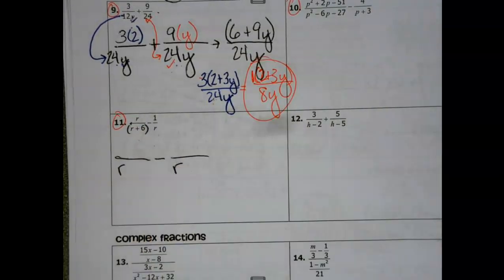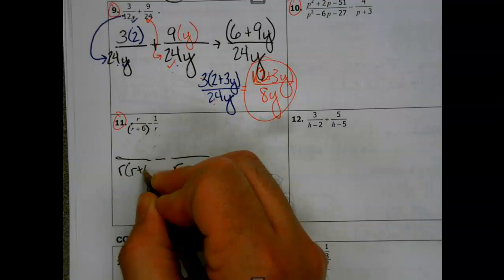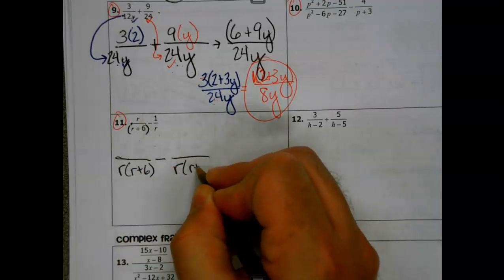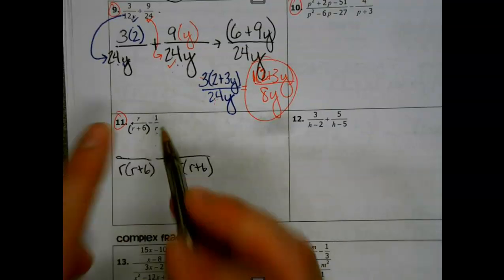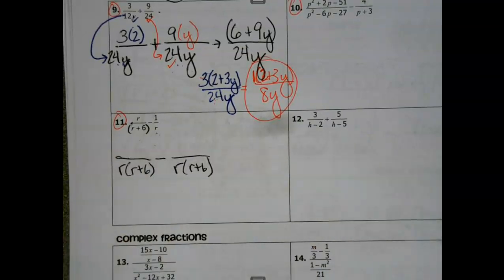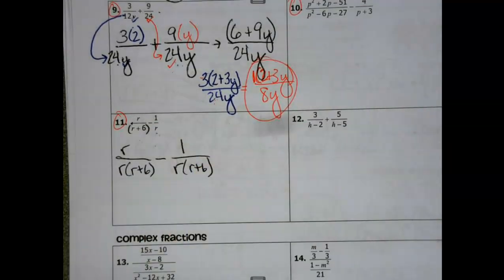So single variables, yes, I have an R. Sets of parentheses, every single different one you see would be included. So in this case, it's just R plus 6. That's the only one I have. Those R's are not the same. Don't cancel yet. It's tempting. You're like, I want to cancel those R's. Don't do it.